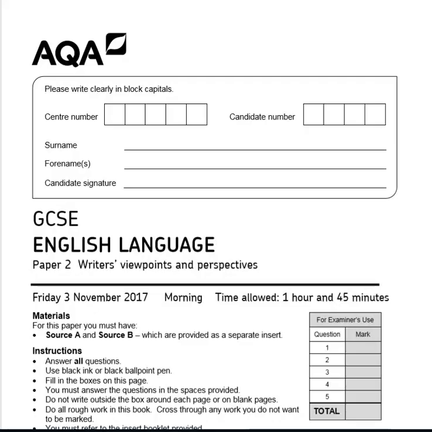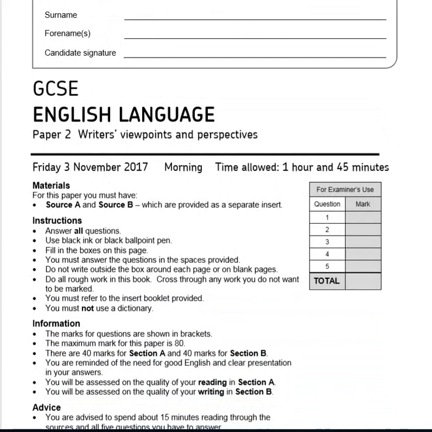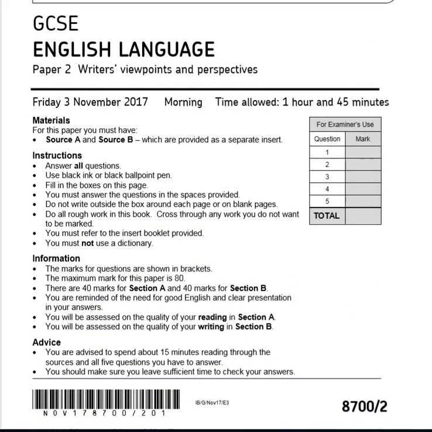If we then go to the paper, very similar to Paper 1, we have all the instructions, use black ballpoint pen. You will notice here, the important part is there is a section A and a section B, exactly the same as Paper 1. Section A is reading. We read the two sources and we answer questions on what we've read. Section B, now it's your turn to do the piece of writing. You have to write an extended piece of writing, a transactional piece.